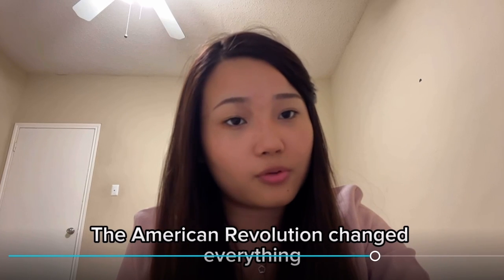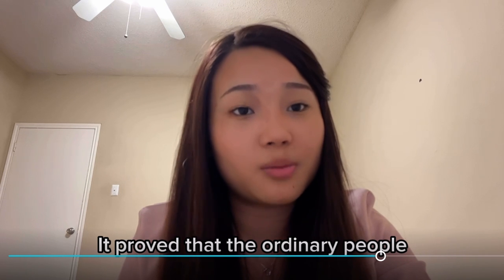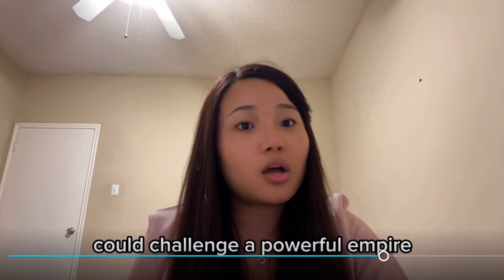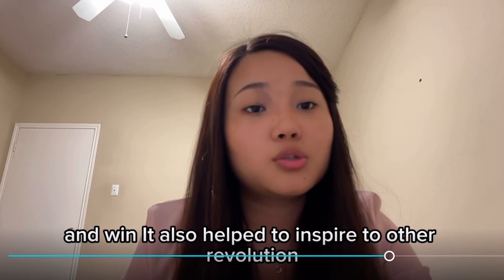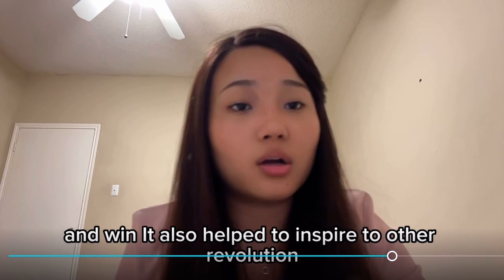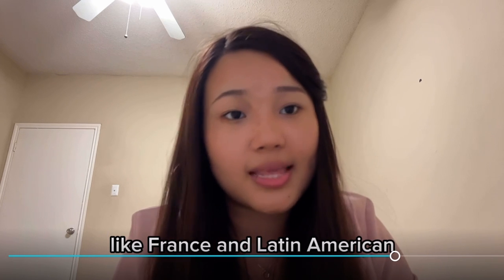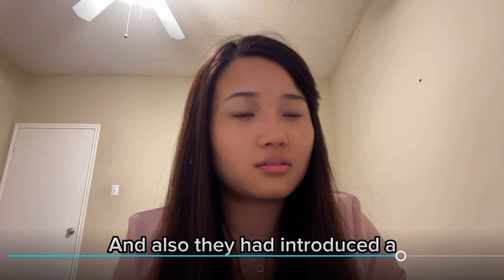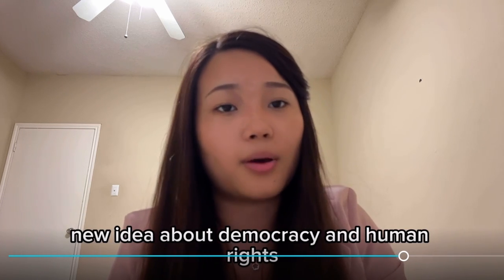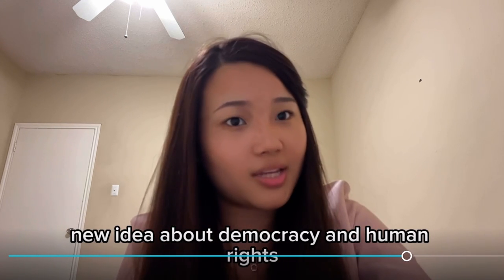The American Revolution changed everything. It proved that ordinary people could challenge a powerful empire and win. It also helped inspire other revolutions, like in France and Latin America, and it introduced a new idea about democracy and human rights.